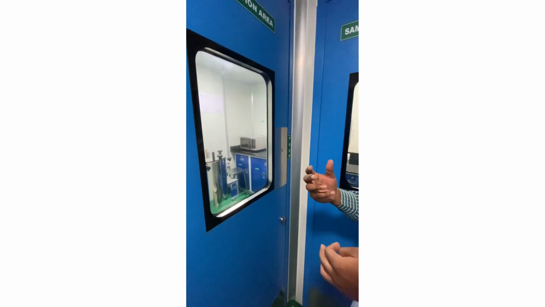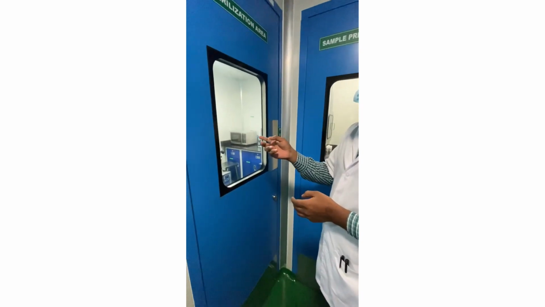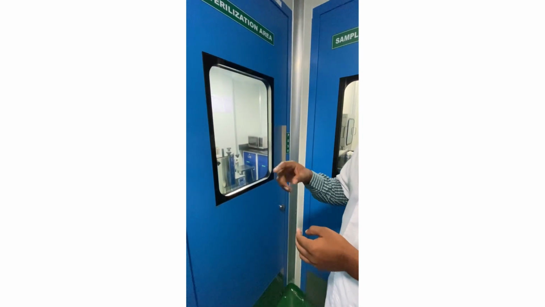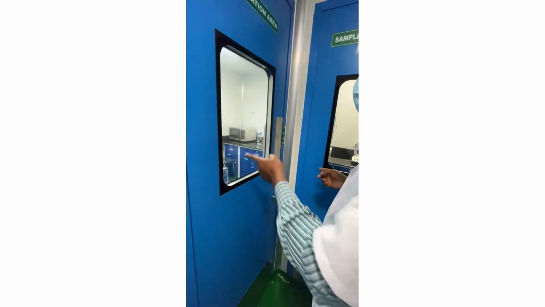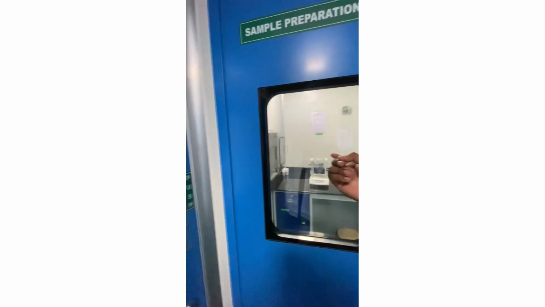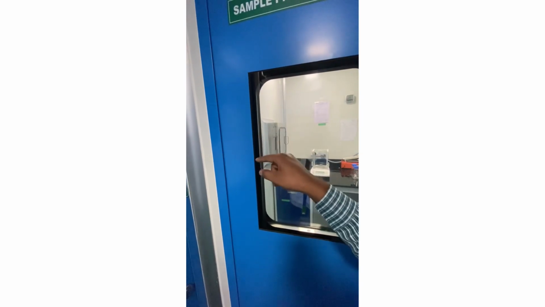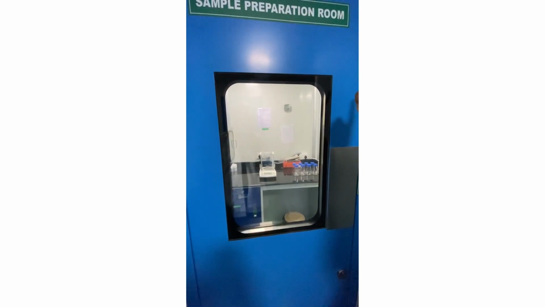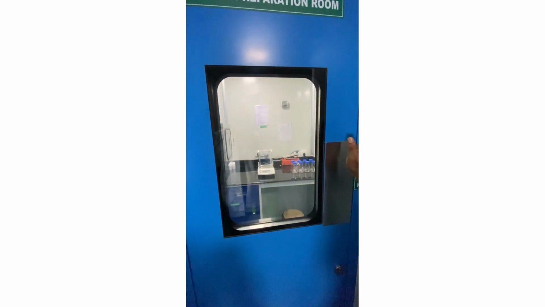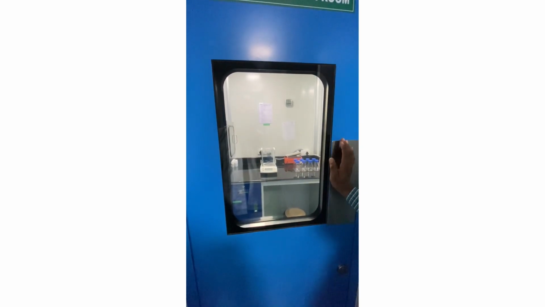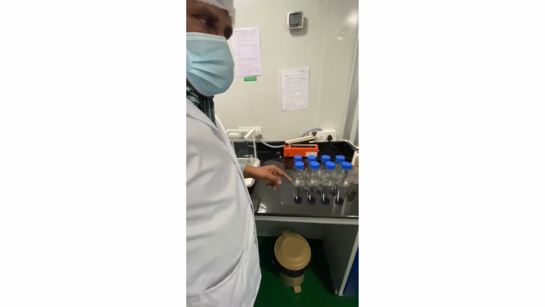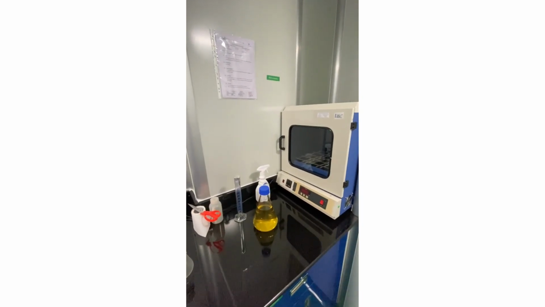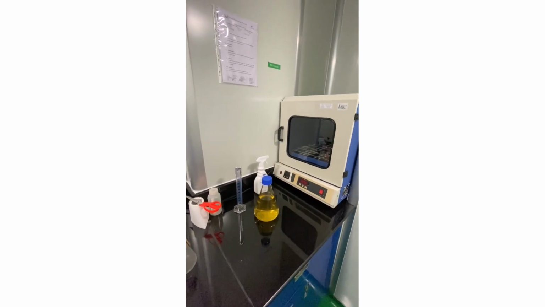So that no other contamination is there, we do sterilization at 121 degrees centigrade, 15 lbs pressure for 15 minutes. After sterilization, we take the media and glasswares through that pass box to the other side. This is the sample preparation room, used mainly only for sample preparation, no other activity is done here. After preparation of the sample here, we keep it for mixing with that equipment, like this.